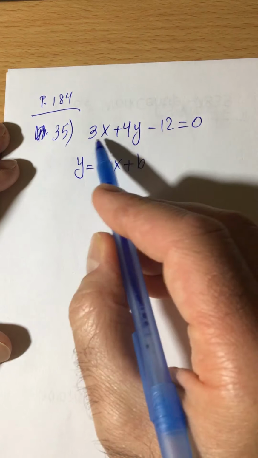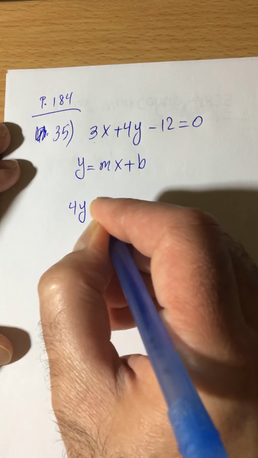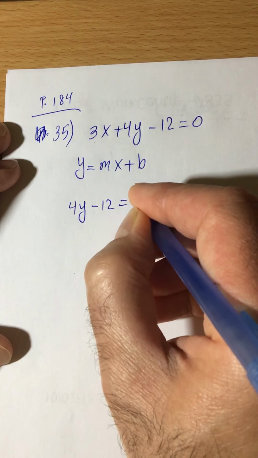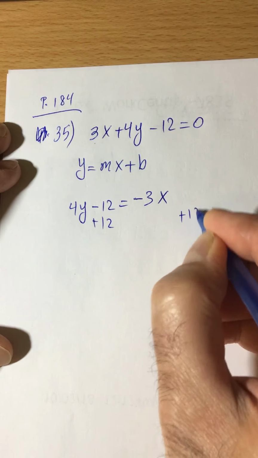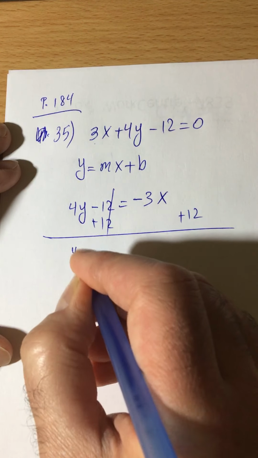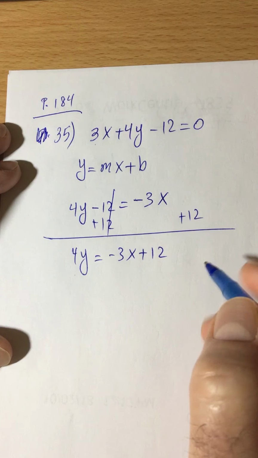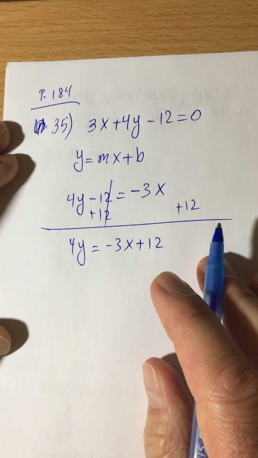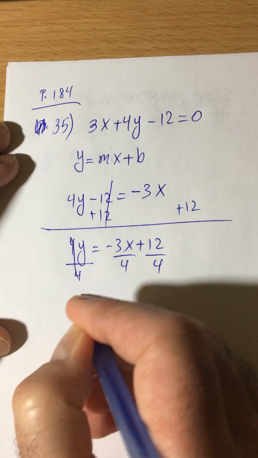So I'm going to start with 3x. I'm going to subtract 3x. So I'm going to get 4y minus 12 equals negative 3x. Then I'm going to add 12 to both sides. So 4y equals negative 3x plus 12. And then finally, since 4 is being multiplied by y, I'm going to do the opposite operation. You divide, and voila, you're done.